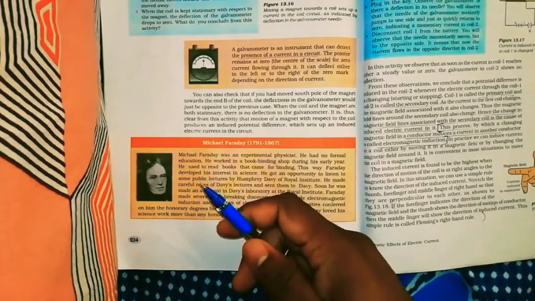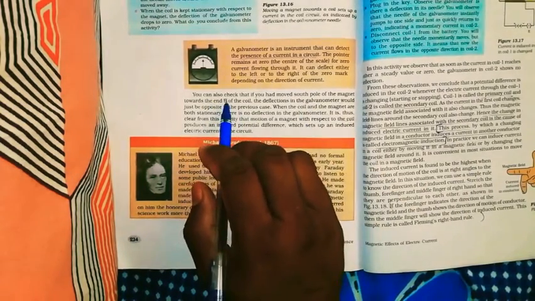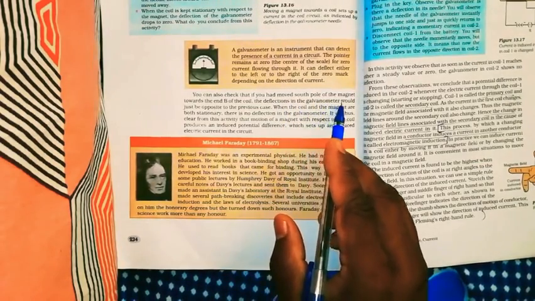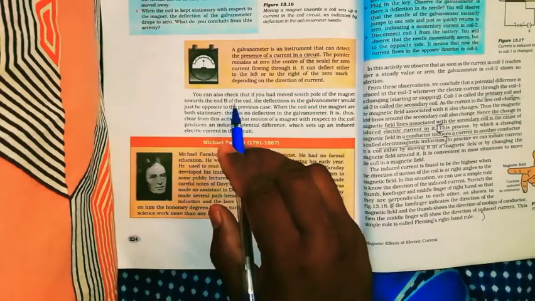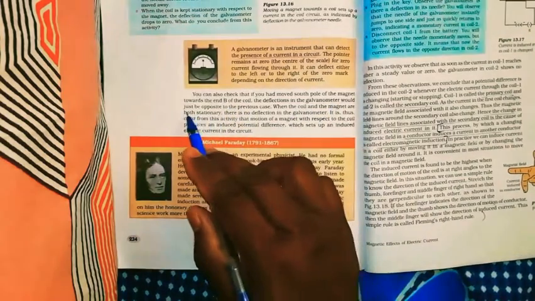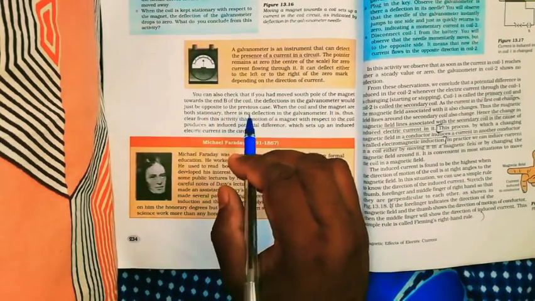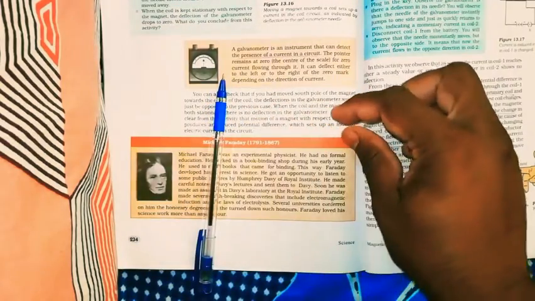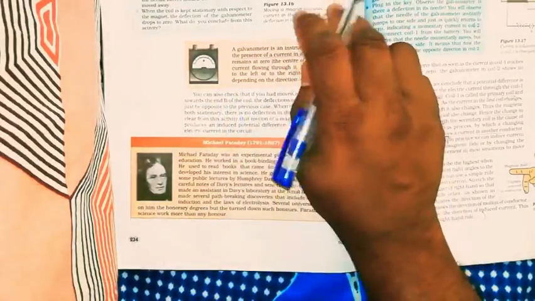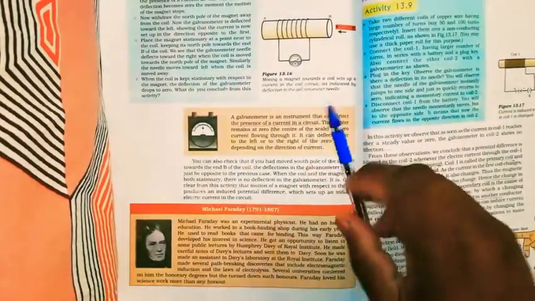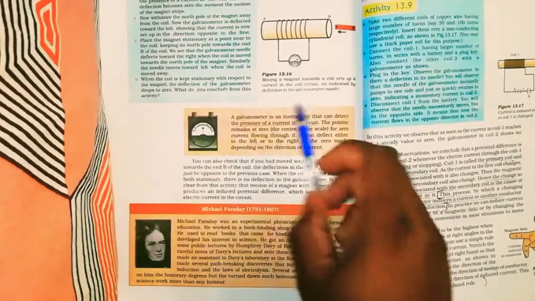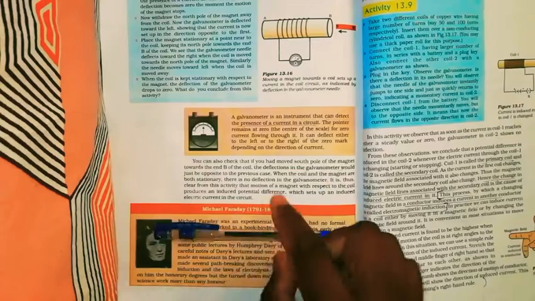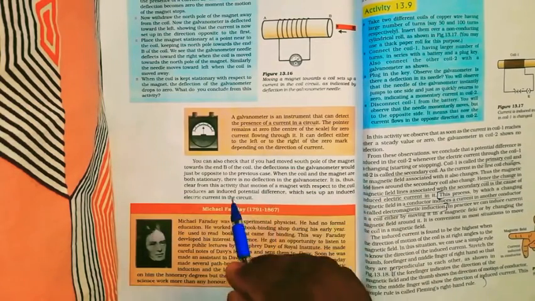Why does it happen? You can check, and you can also check that if you move the south pole of the magnet towards the end B of the coil, the deflection of the galvanometer would be just opposite of the previous case. That means the south pole is taken from the B side. Earlier the north pole was taken, and now we are taking the south pole, so it moves towards the opposite direction.